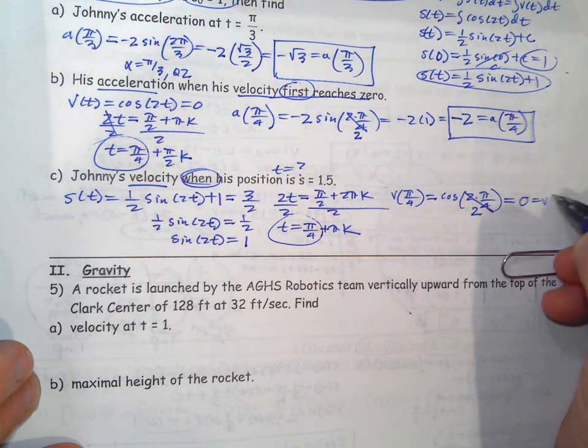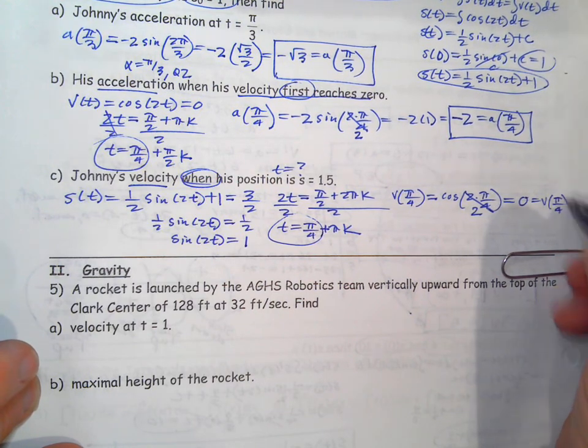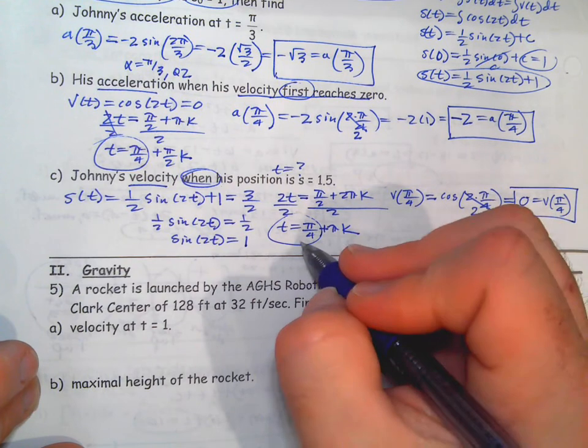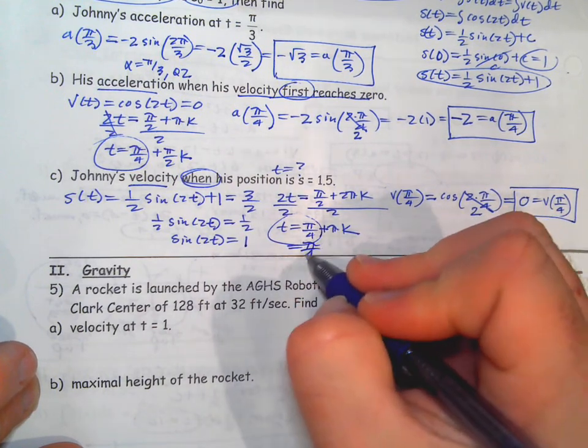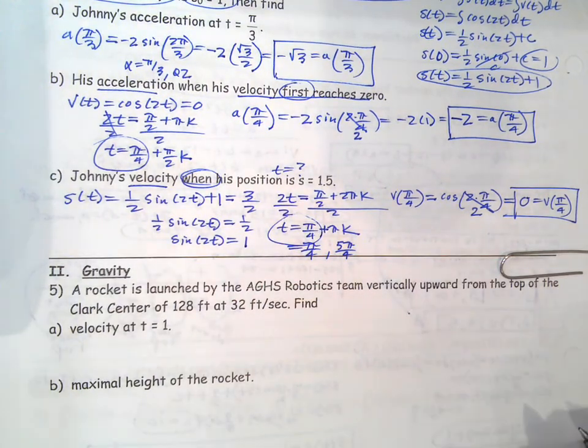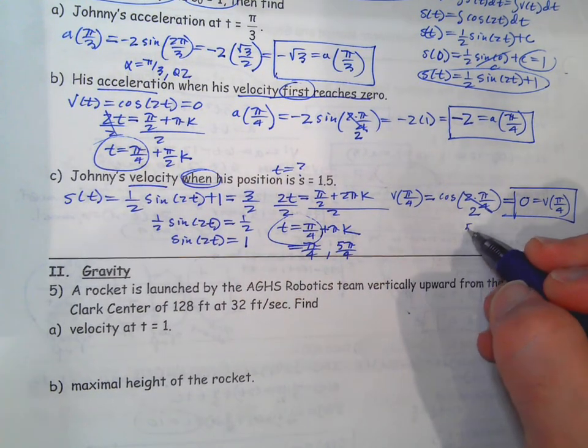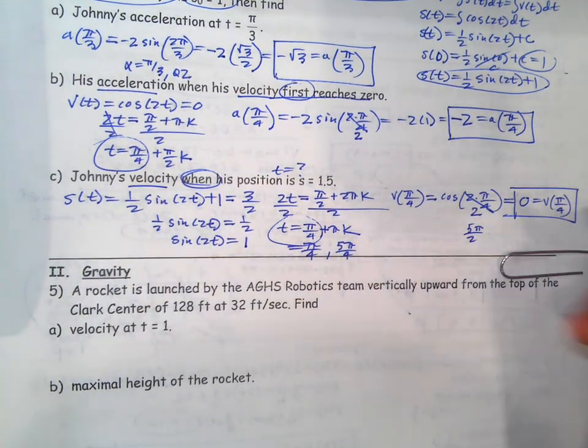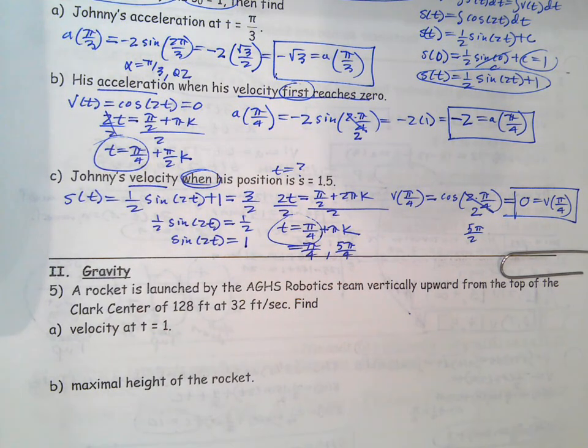Now, if we were to plug in other answers, like 5 pi over 4, well, the reference angle would still be pi over 4. It'd be 5 pi over 2. Well, that's still going to give you 0. So no matter what time you plug in, it's always going to give you 0.